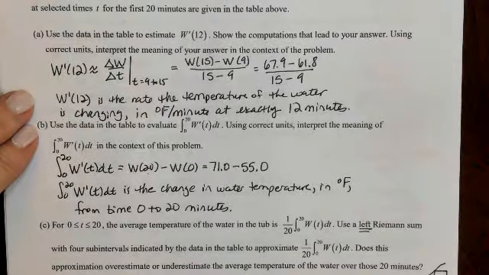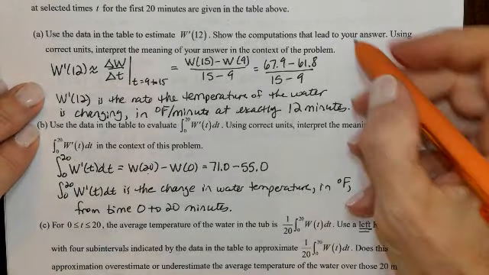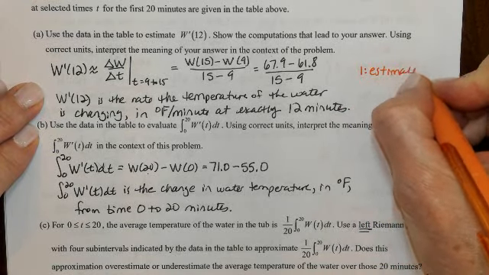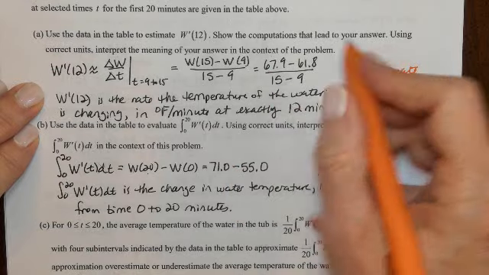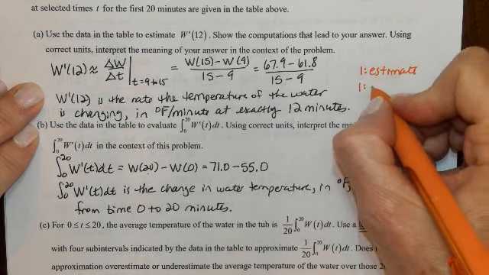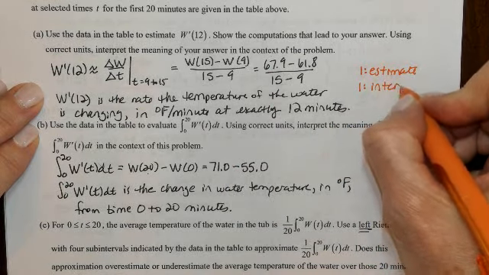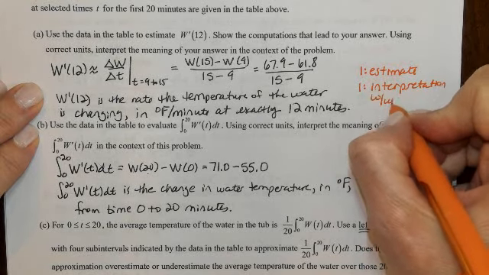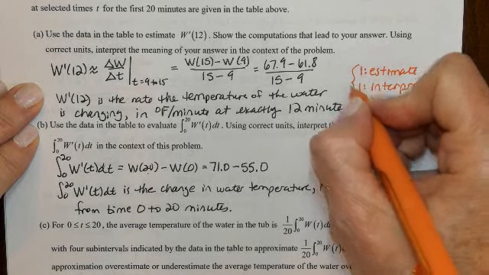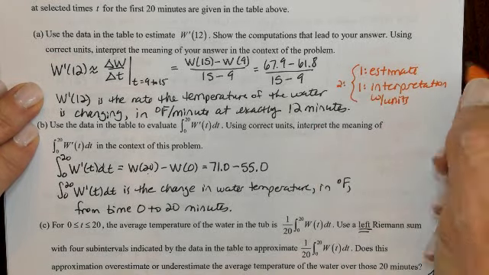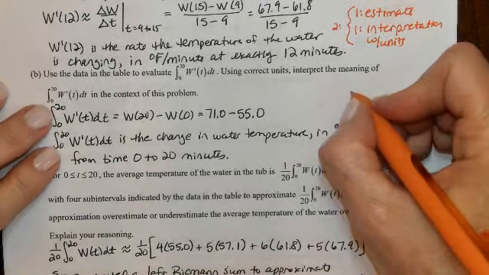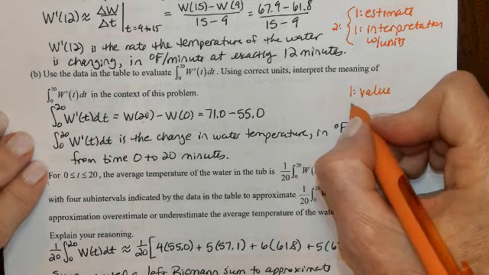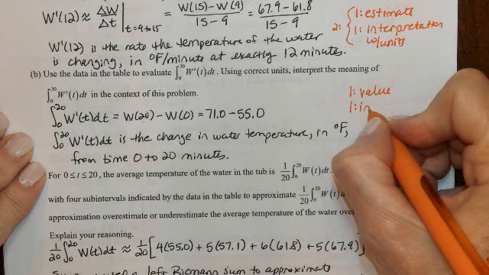Okay, let's take a look at how they scored this. In part A, it was worth 2 points total. They gave 1 point for the estimate, and 1 point for the interpretation with units. In part B, they gave 1 point for the value of that integral and 1 point for the interpretation with units.